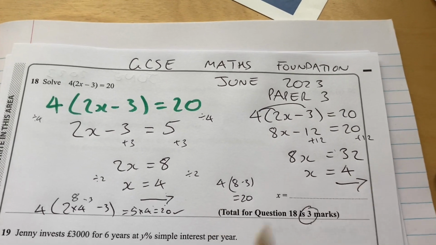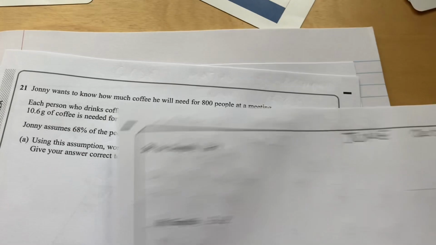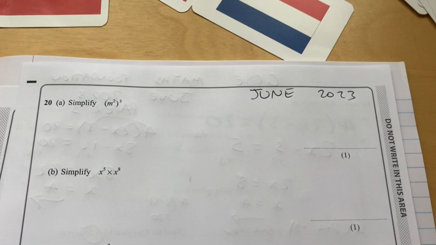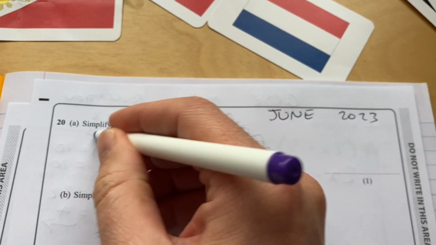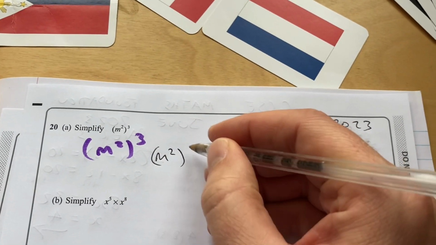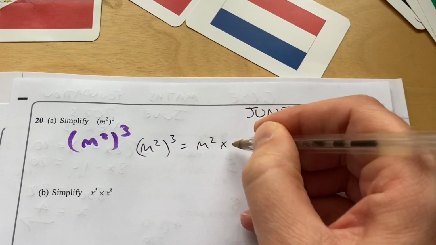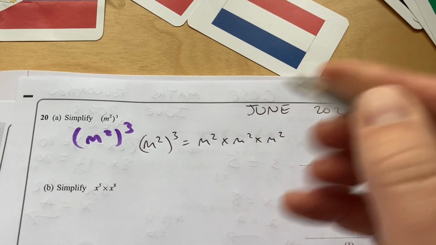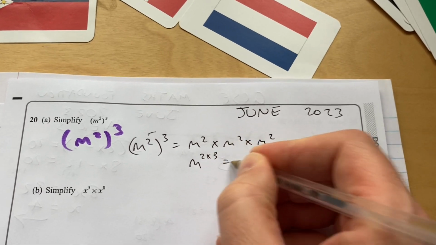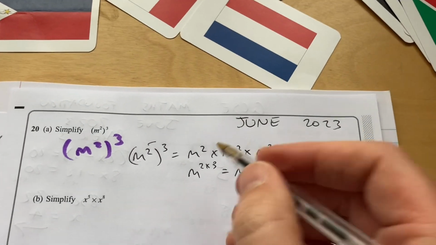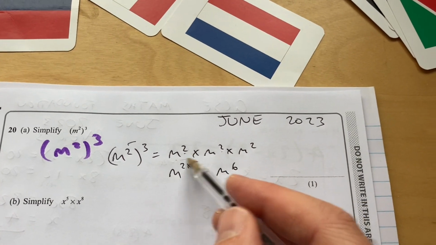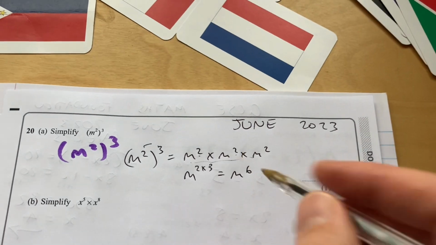Because I want to stick with algebra, I'm actually going to go on to question 20 in the same video. This said to simplify m squared, all cubed. So it's m squared cubed, which is m squared times m squared times m squared. Or if you know your index laws, it's m to the 2 times 3, which is m to the 6. And you could see it if you just added those, 2 plus 2 plus 2. Either way, whether you use the adding by multiplying or raising the power, you get m to the 6.